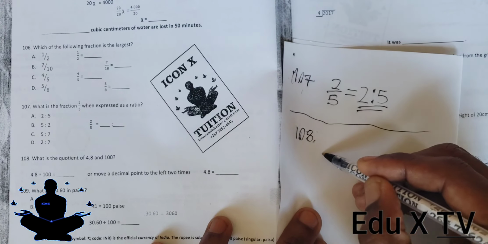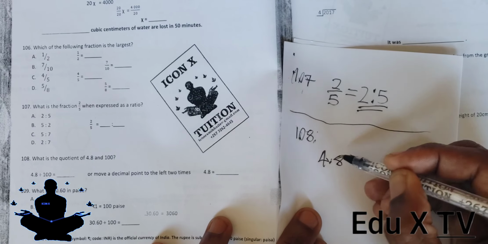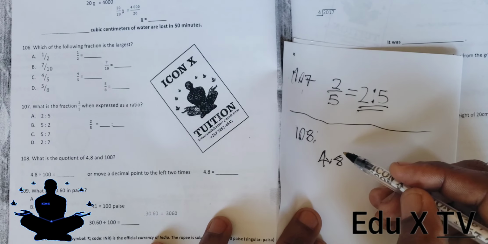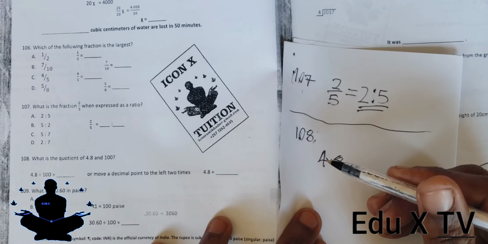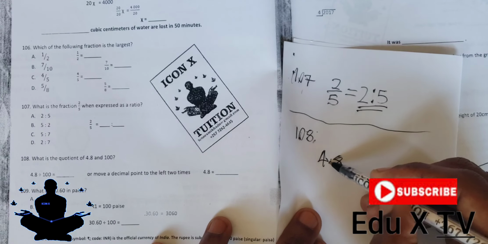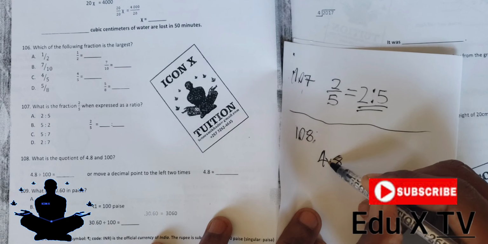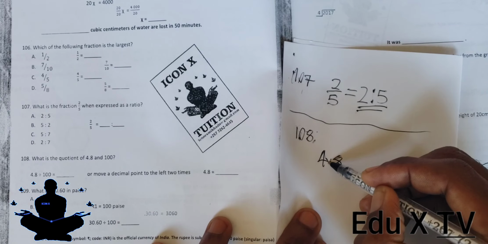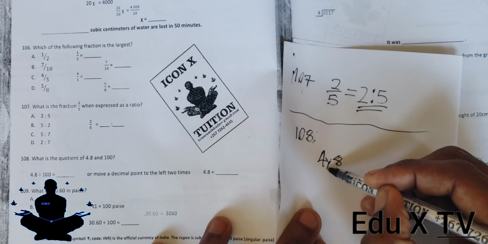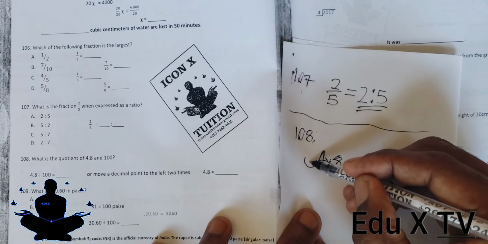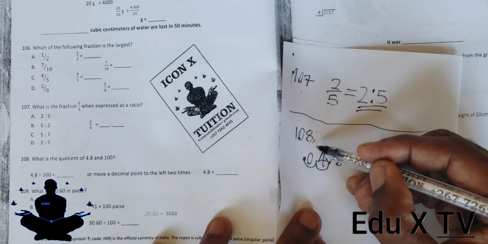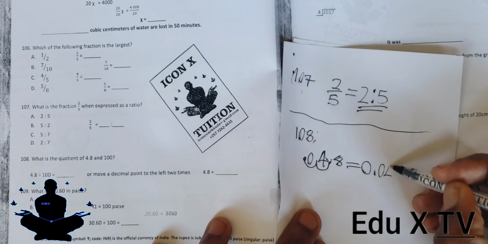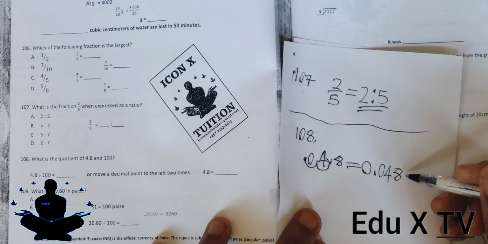Since we are dividing 4.8 with 100, when we are dividing, we move the decimal point to the left hand side. Since we are dividing with 100, we are going to move twice. If we are dividing with 10, then we are going to move once. Because there are 2 zeros, we move twice to the left. So we are going to have a 0 here. Our decimal point will be here. So we are going to have 0.048. This is the answer.